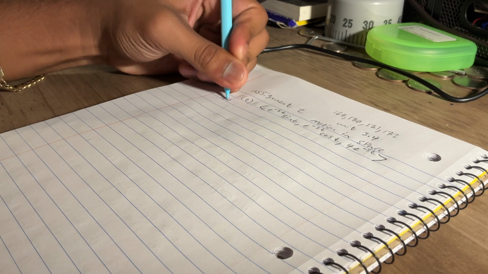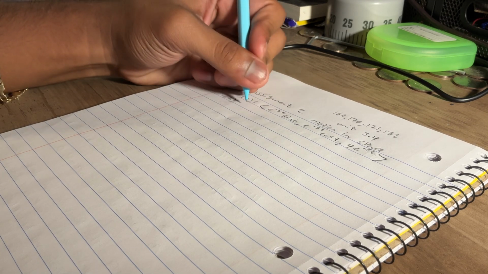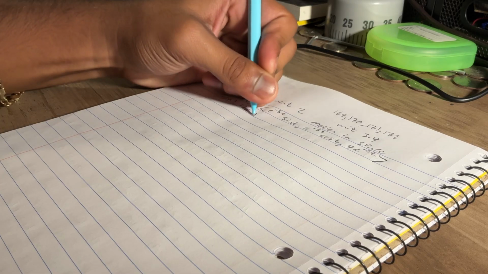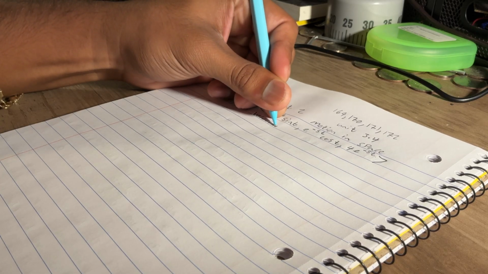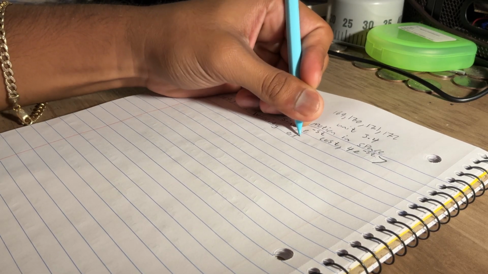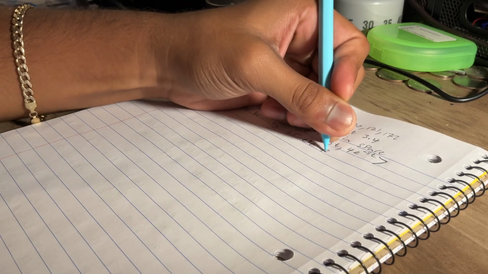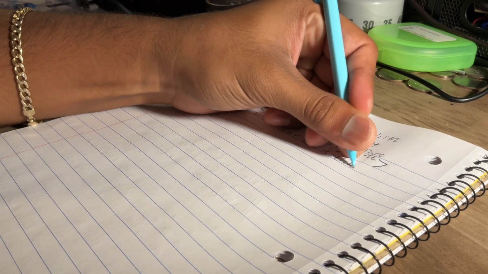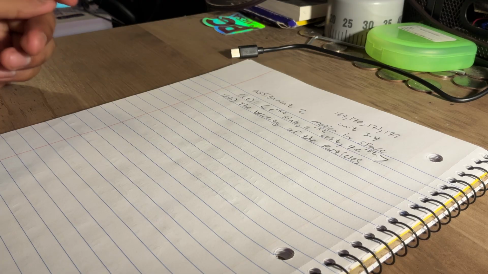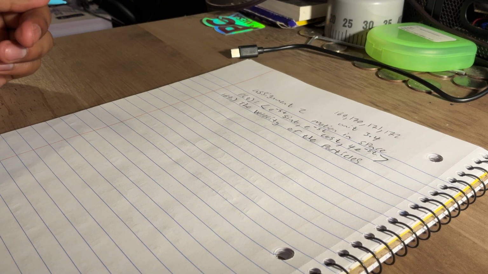So 169 is asking for the velocity of the particles. Okay. So let's go ahead and start with that.